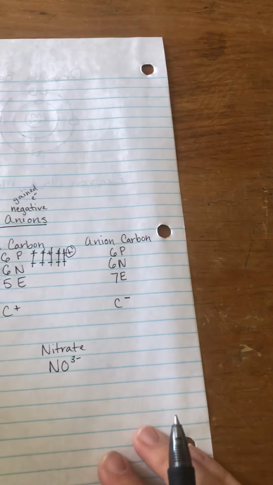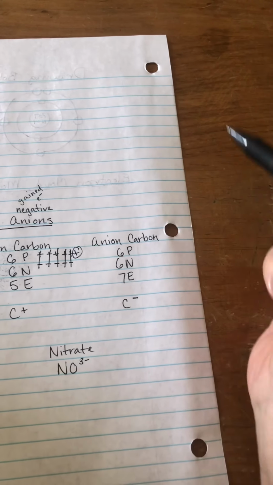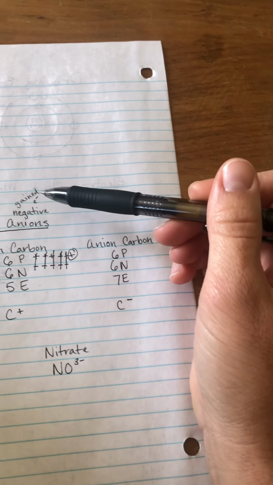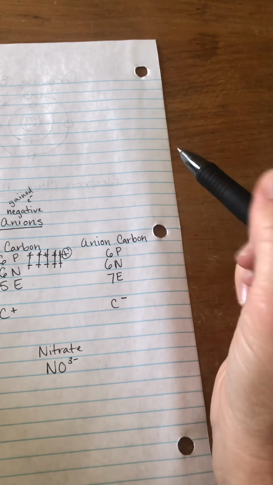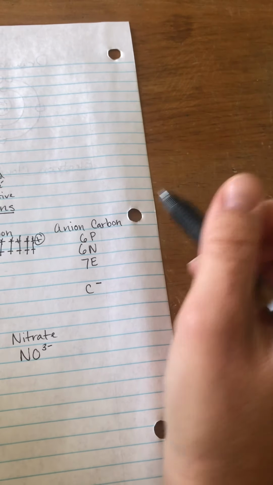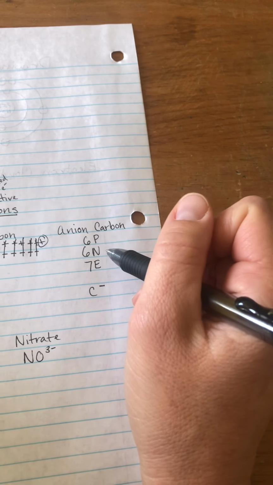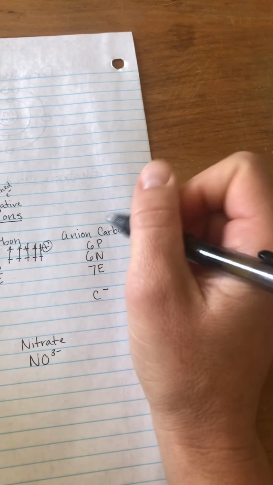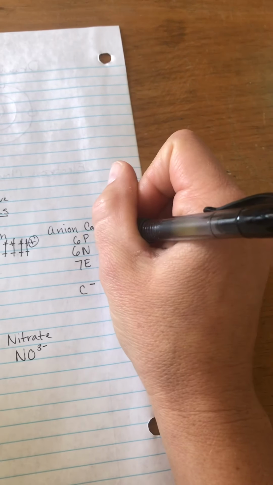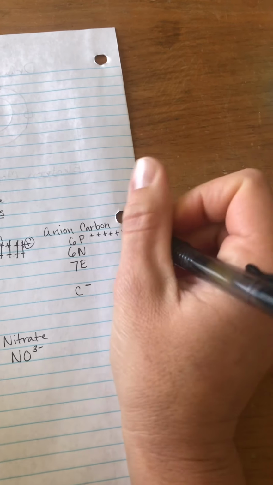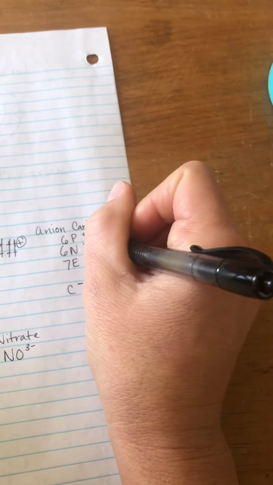Let's take a look at an anion of carbon. So if a cation has lost an electron, an anion has gained an electron. If you look at an anion of carbon, though it has 6 protons and 6 neutrons, it now has gained and has 7 electrons. So 6 positive charges and 7 negative.